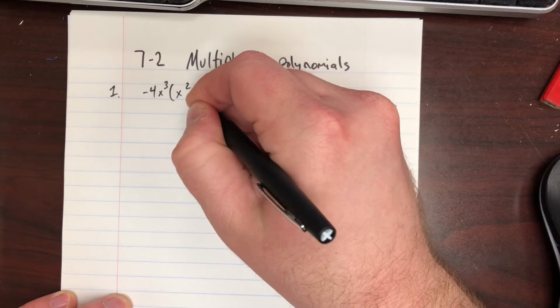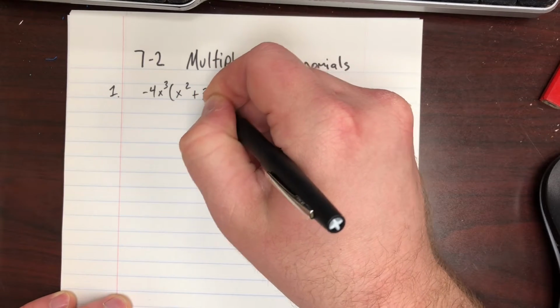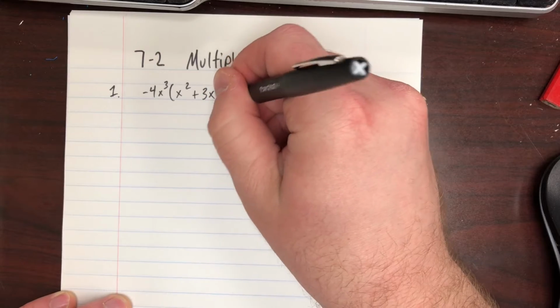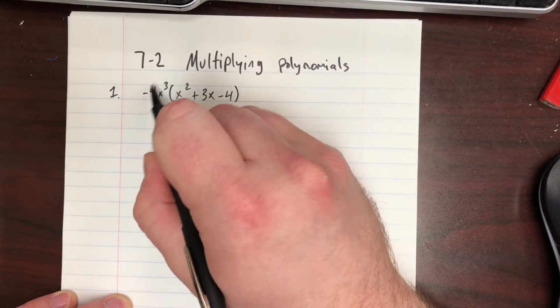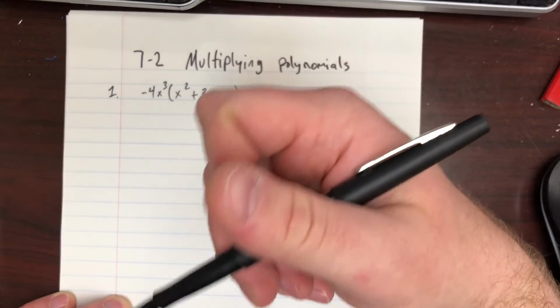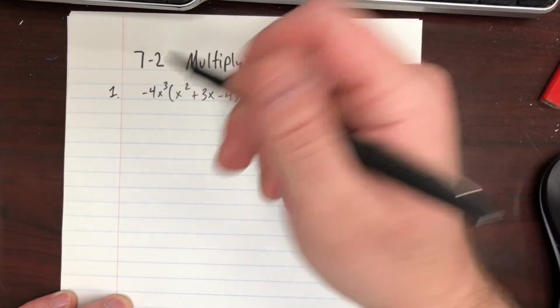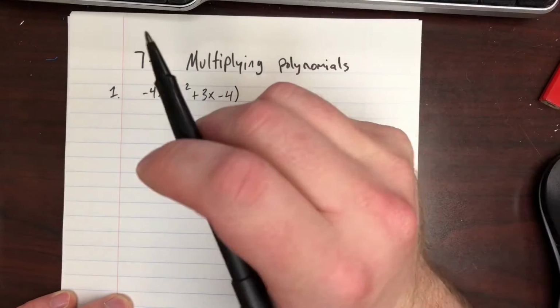So the book starts us out with this problem, but it doesn't write it like this. It says, what's the product of negative 4x cubed and this? Product means times. I don't know why we're starting with it. Anyway, so here we go.